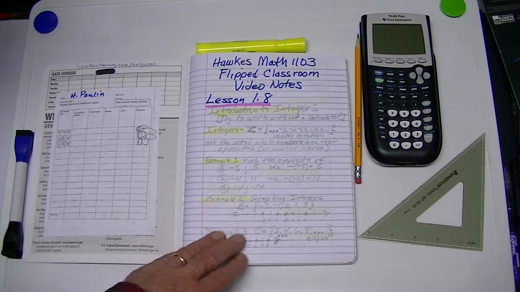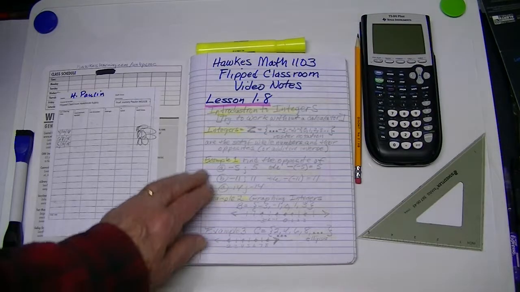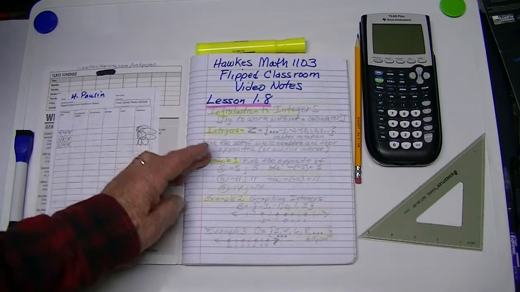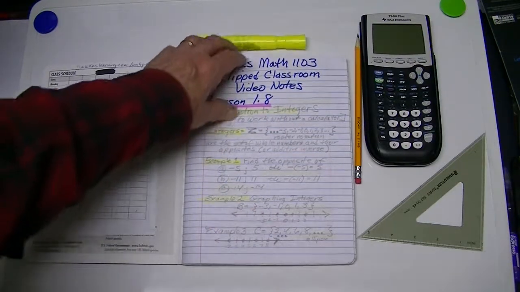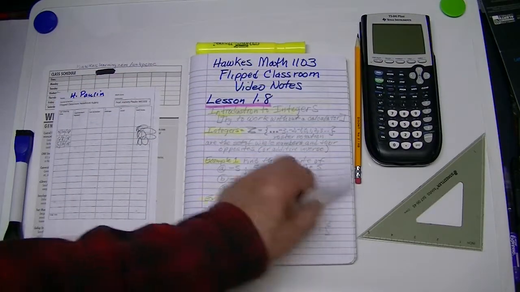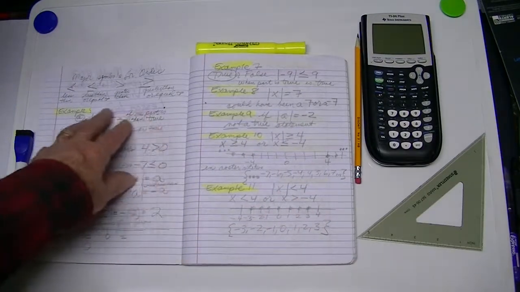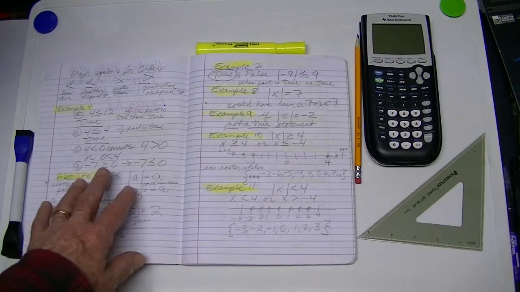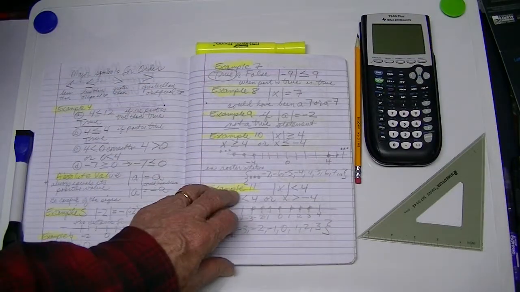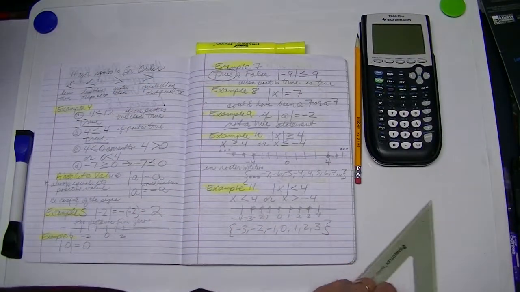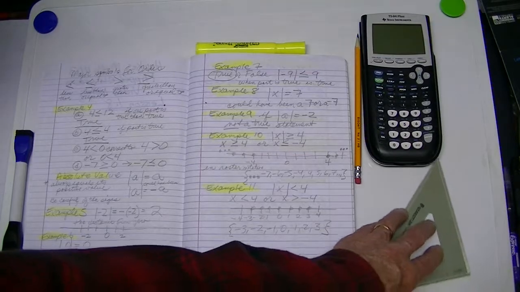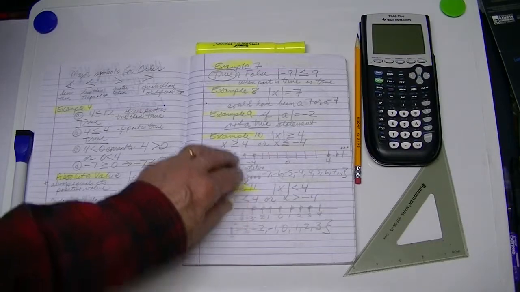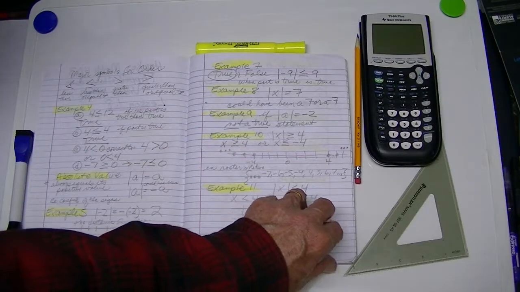Now, I wanted to give you an idea of what the notes look like. I've written down the topics. I've highlighted topics. Example 1, example 2. Going on to the next page, 4, 5. Other things, absolute value, a special topic. And I've written diagrams. If I ever want to do a straight line, I have this little device here, a triangle made out of plastic, gives me a straight edge.